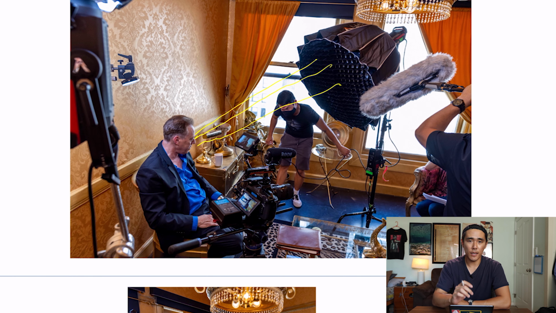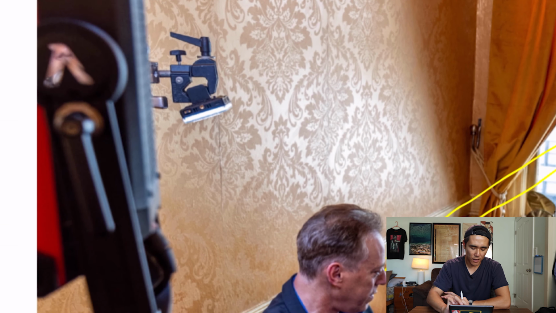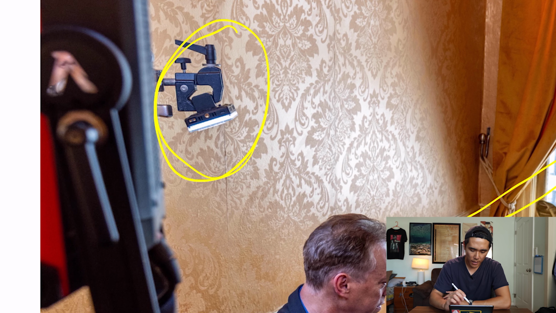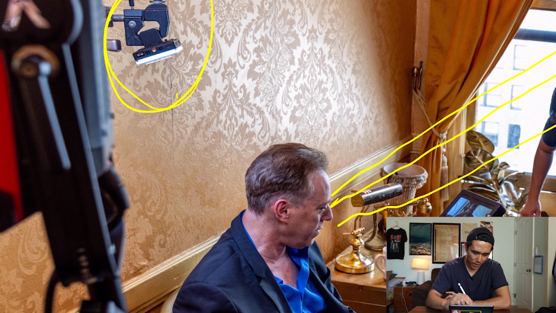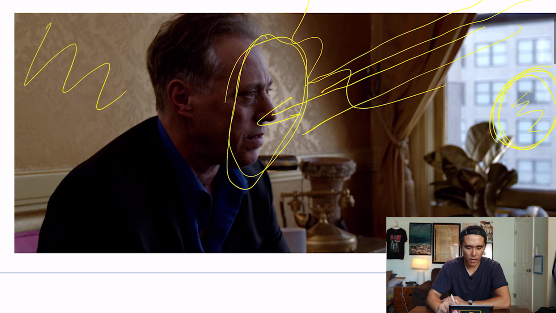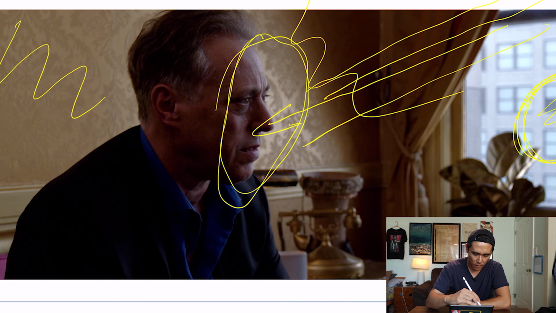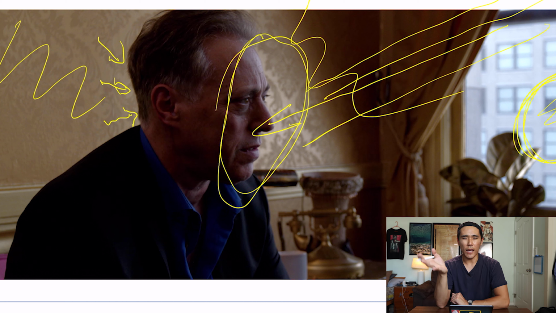And then the last thing with this setup is that I also added in a backlight right here, just lighting the back of his head to create a little bit extra separation from the background. If we go back to the screenshot right here, you can see in camera it looks like this. It's very subtle, but that's the goal of it. I didn't want it to stand out too much, and a lot of people would probably say there's no motivation for a backlight to be there, and it doesn't really make sense.